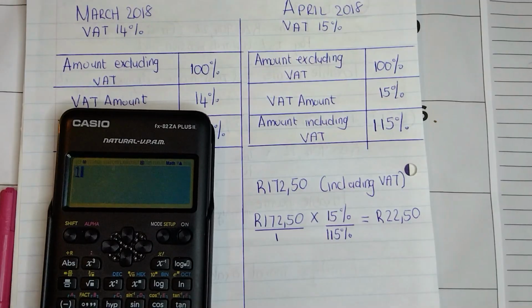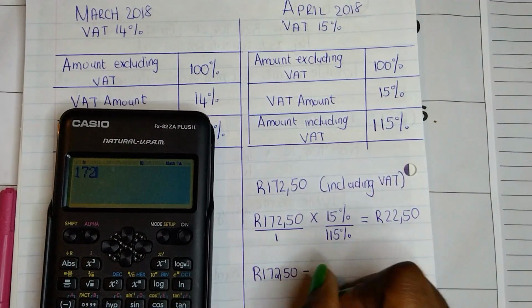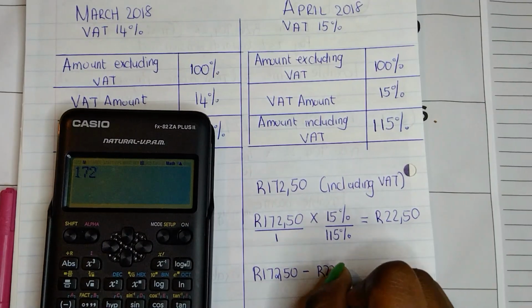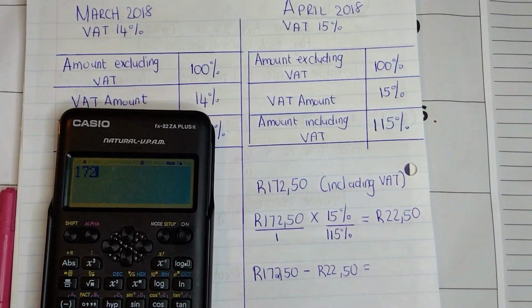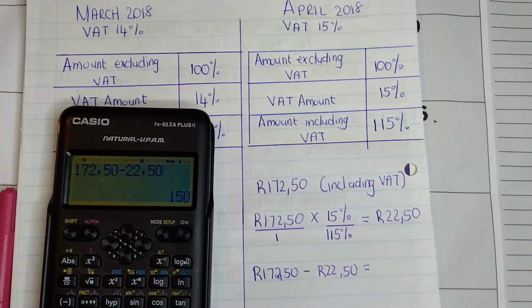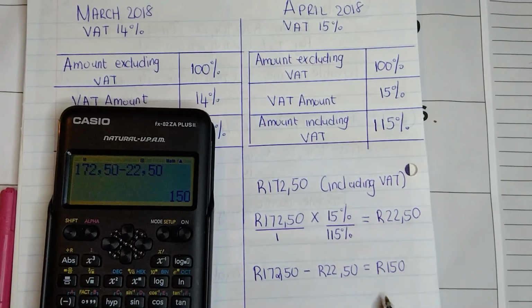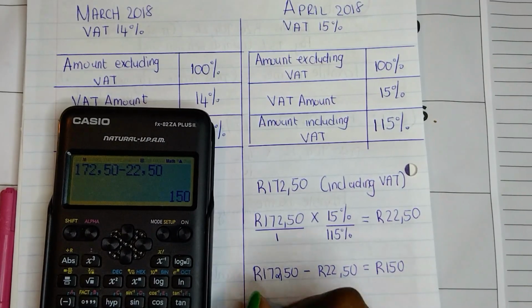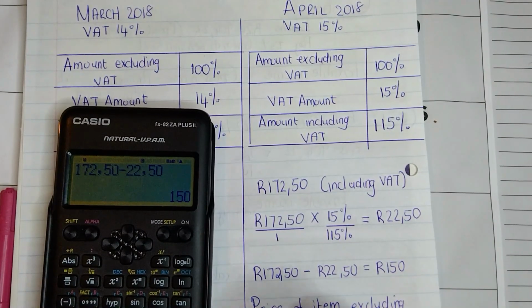Okay, so you can just say 172.50 minus that 22.50 to get what the price is excluding the VAT. So 172.50 minus 22.50 is going to give you 150 Rand.